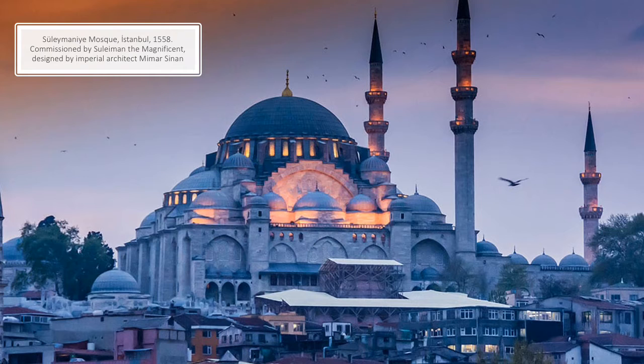The style, layout, and decoration of a mosque can tell us a lot about Islam in general, but also about the period and the region in which the mosque was constructed.